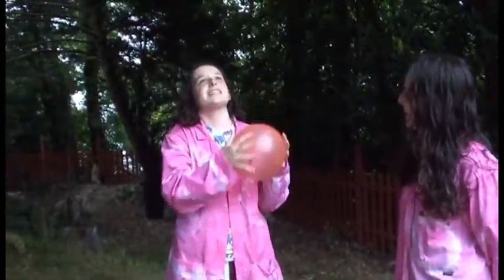What are you doing? I'm throwing a ball in the air to see the moment where it's exactly stationary. Okay, while she's doing that, I'll explain. Let's assume there is no air resistance.